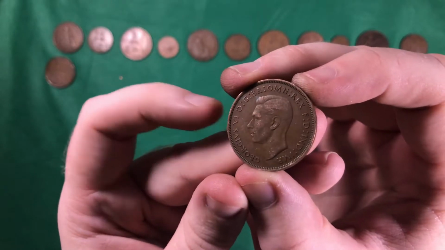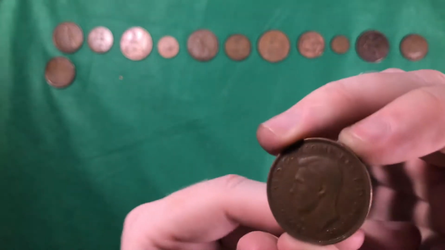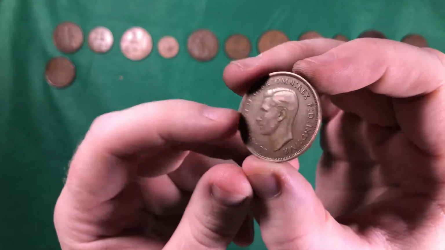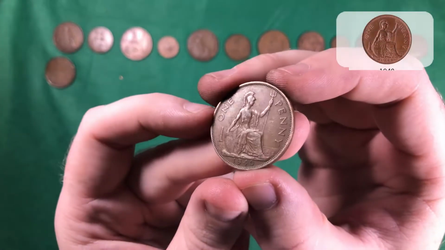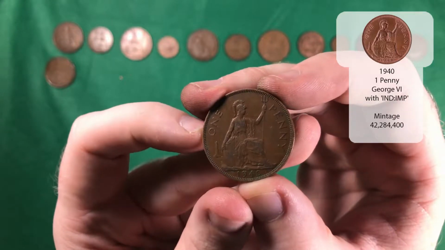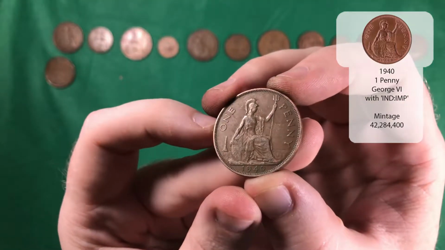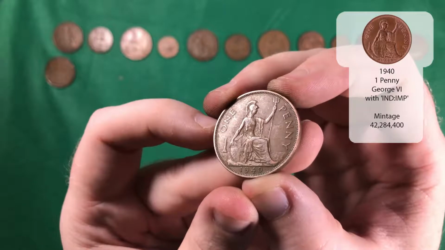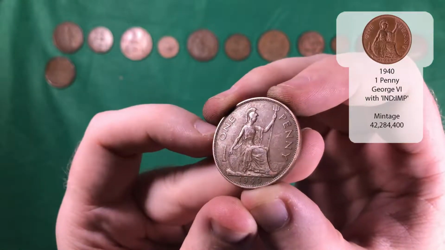Oh, sorry, George VI. Sorry, I've been saying that wrong all this time, haven't I? George VI. 1940. 1 penny. So you look at how much detail is left on that coin. Absolutely amazing.